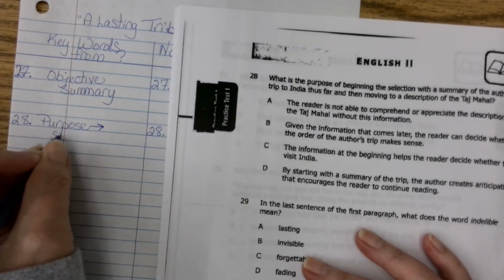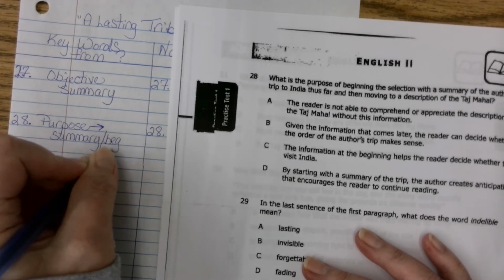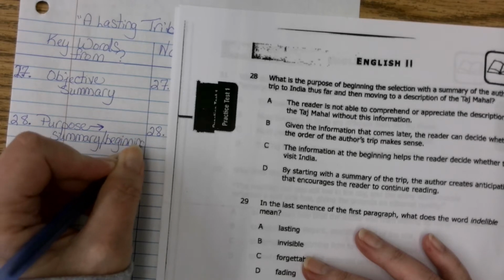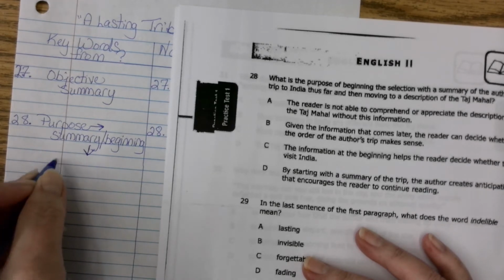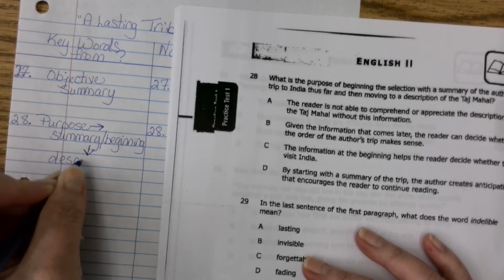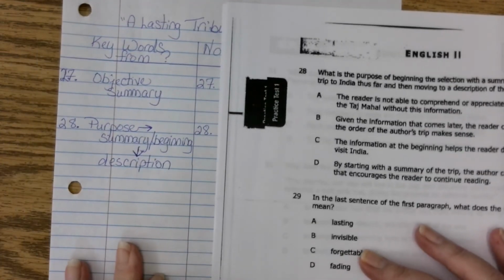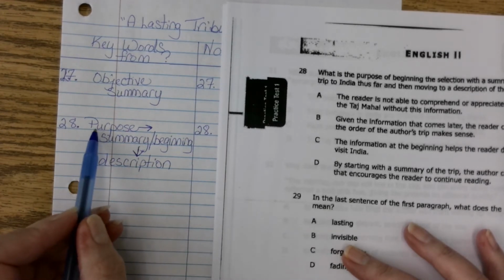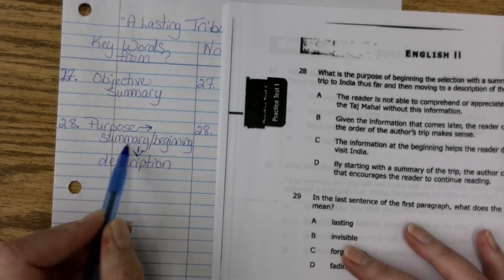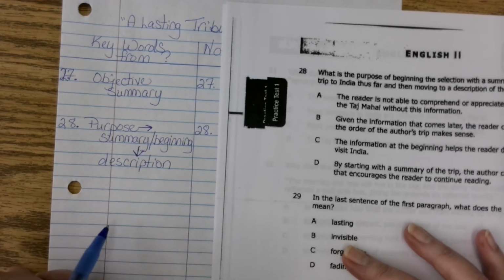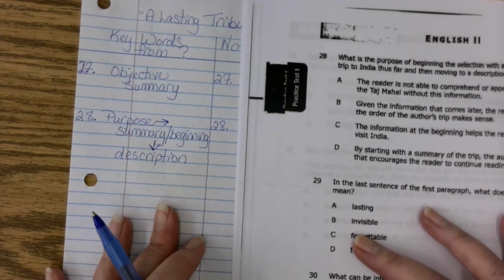So I'm going to put here summary at the beginning, which then moves to a description of the Taj Mahal. And I'm just going to write description. So as I read, I know that I need to try to figure out the author's purpose as he moves from a summary at the beginning to a description of the Taj Mahal. Again, I'm still not writing anything on the right-hand side.